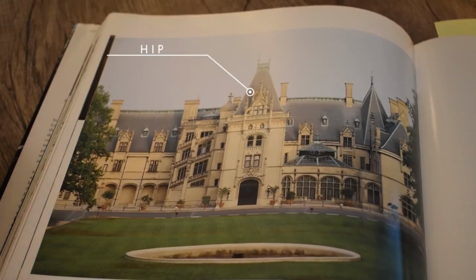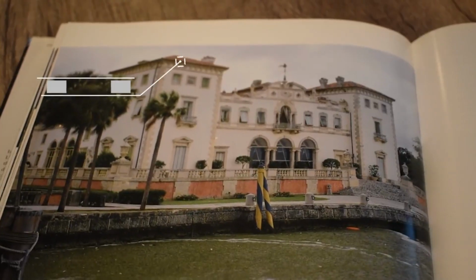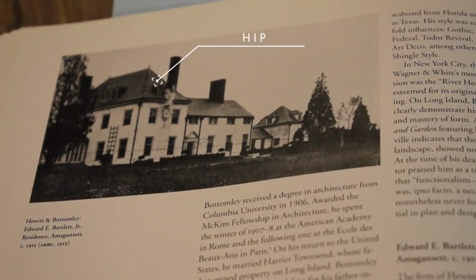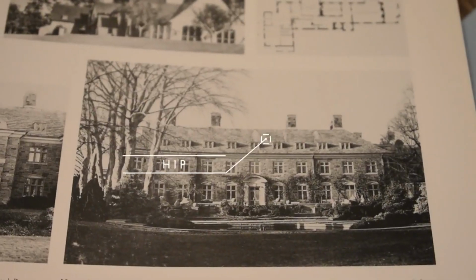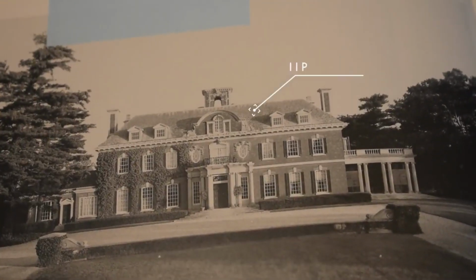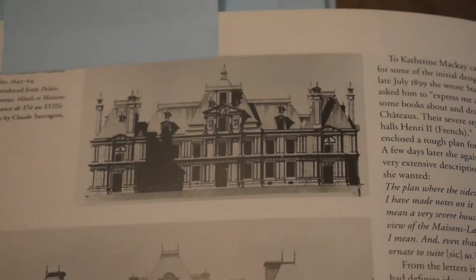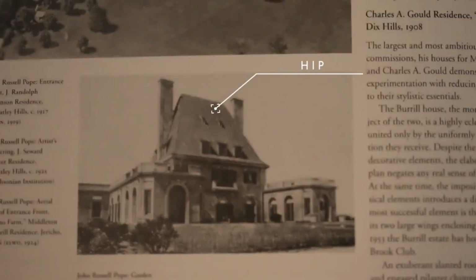Biltmore has a hip roof. You know, an Italian Renaissance style home has hip roofs. Roofs have different pitches when they're in different styles. And you'll notice that French design uses very steep hip roofs. Your hip roof can be very wide and spread out, or it can be very steep and tall.